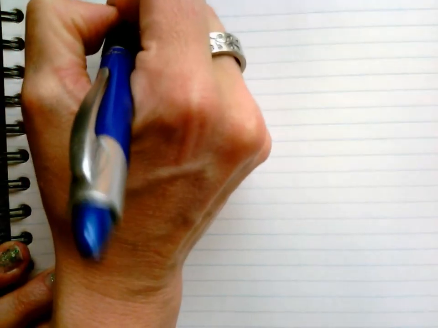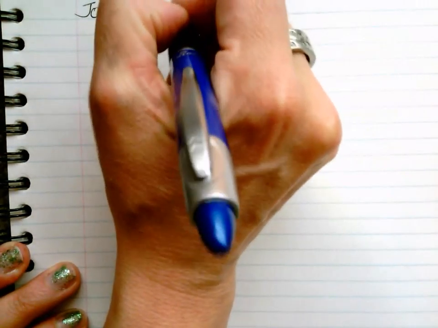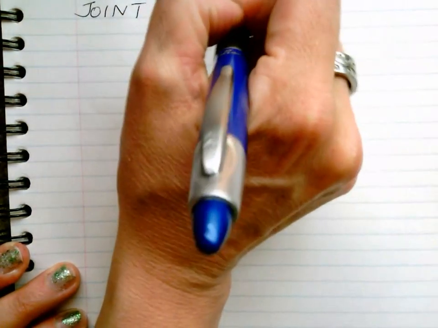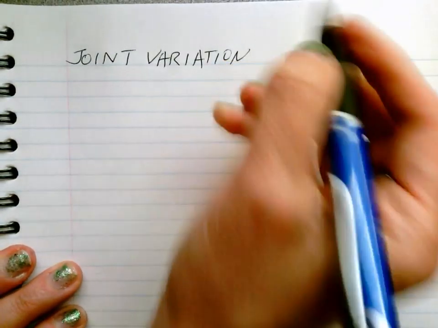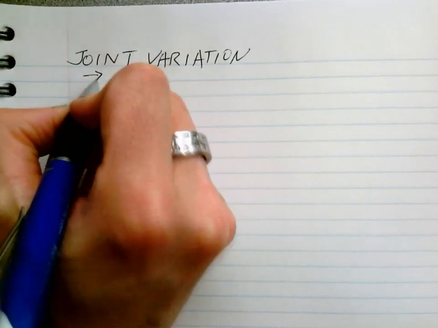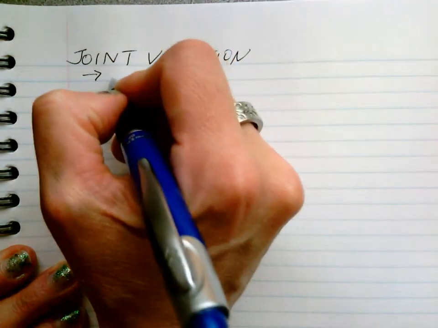Joint variation. The second half of this adventure. Here's the way I understood it.